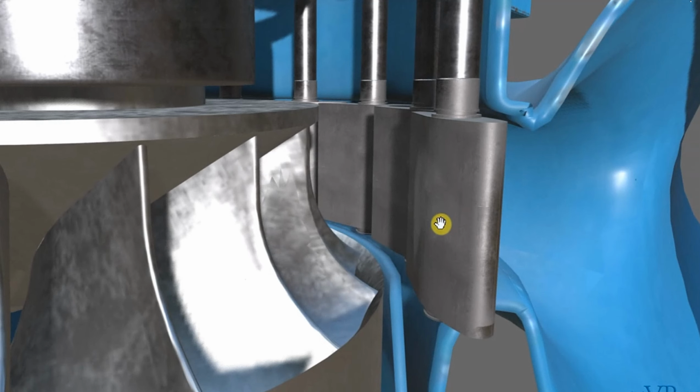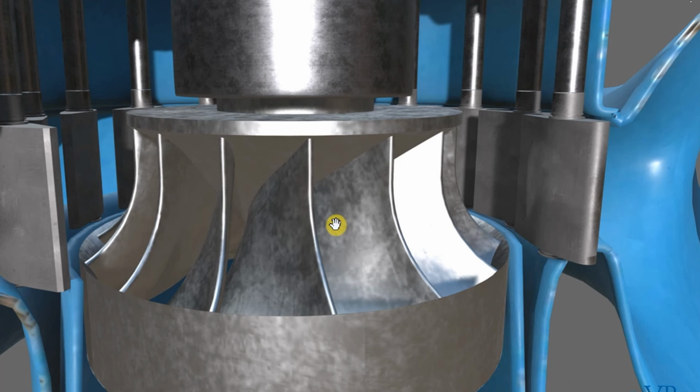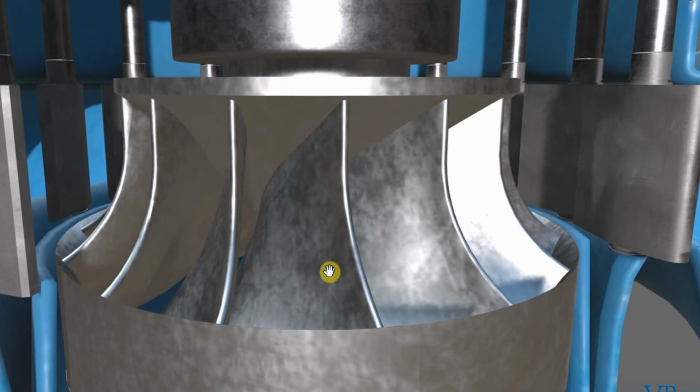If the wicket gate is fully open, then the water is allowed simply just to flow through and go directly to the runner. If the wicket gate is fully closed, then none of the water is going to be allowed to flow through and get to the runner. We can use the wicket gate in an emergency to shut off the water flow, although it's more generally used for flow control. The wicket gate also allows us to angle the water as it enters the runner, and this increases the runner's overall efficiency.